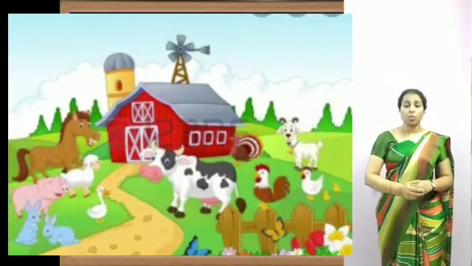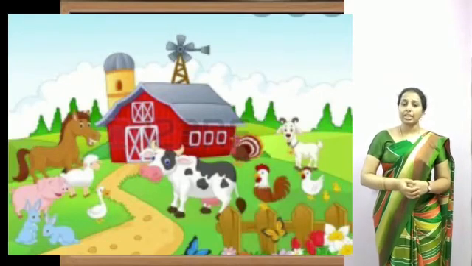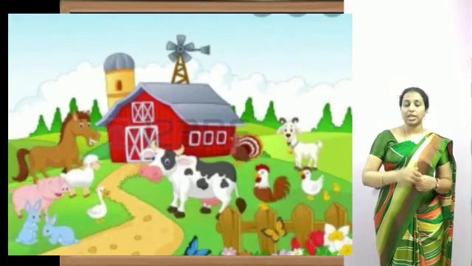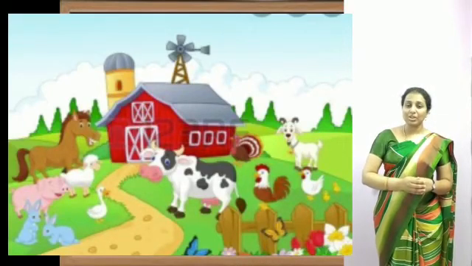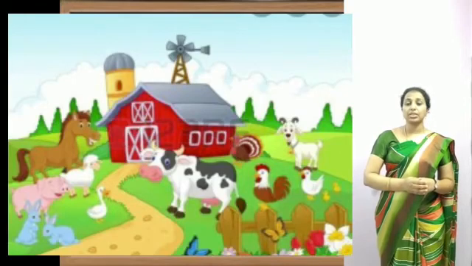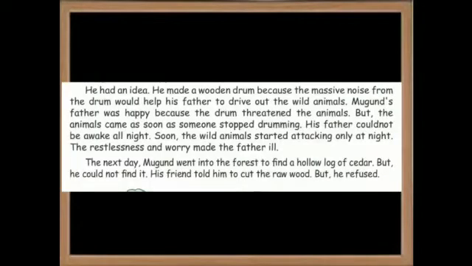Mukund was also worried seeing his father, and he thought he had to do something to stop the loss of animals. Come on, let's see what Mukund did to help his father. He had an idea. He made a wooden drum because the massive noise from the drum would help his father to drive out the wild animals.